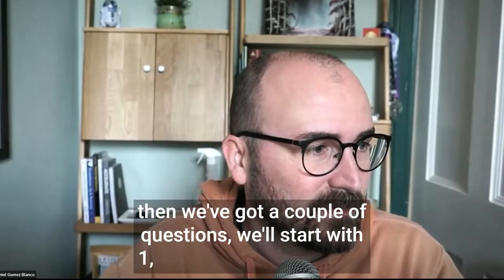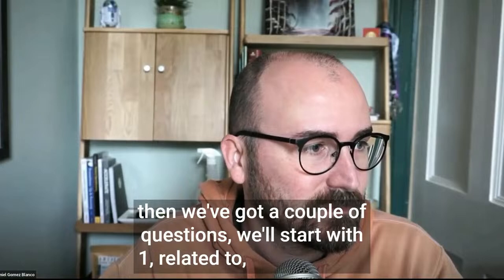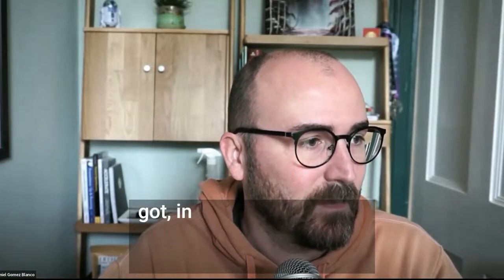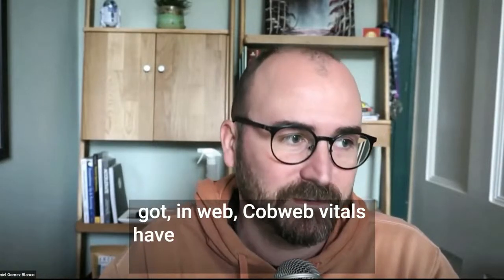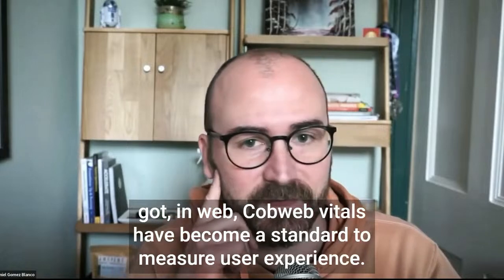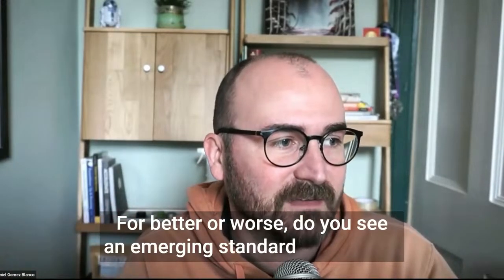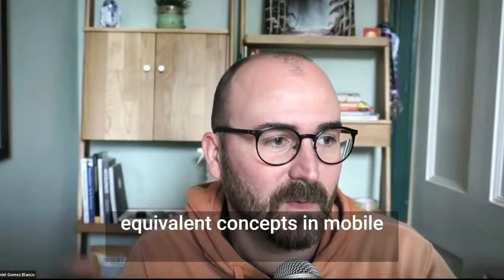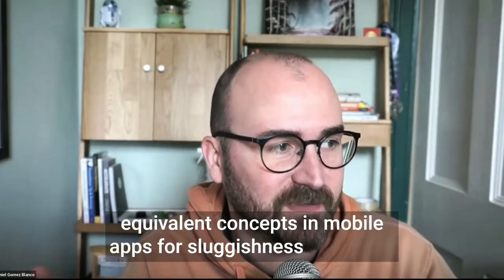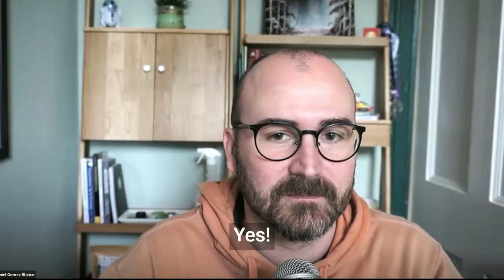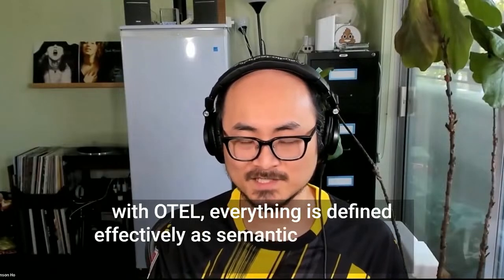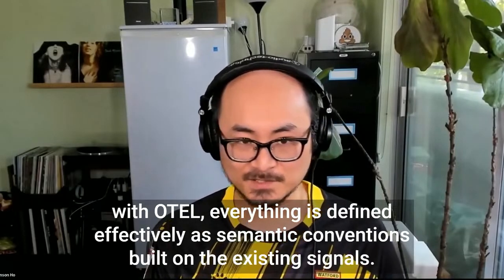We'll start with one related to, so we've got in web, Core Web Vitals have become a standard to measure user experience. For better or worse, do you see an emerging standard to measure equivalent concepts in mobile apps for sluggishness or speed? Yes. So, with OTel, everything is defined effectively as semantic conventions built on the existing signals.